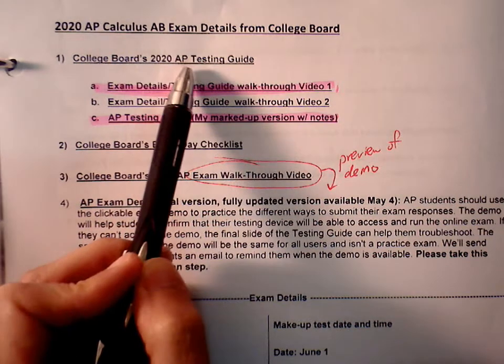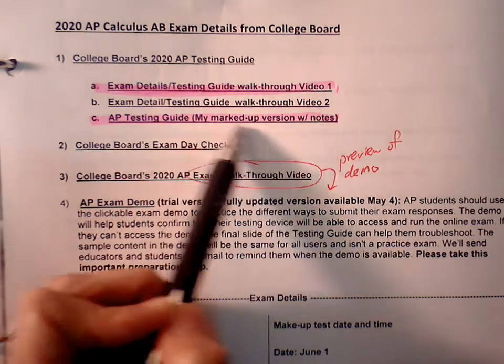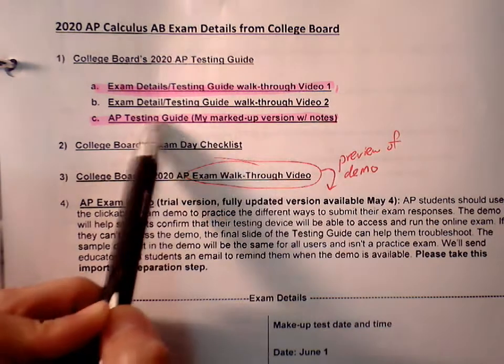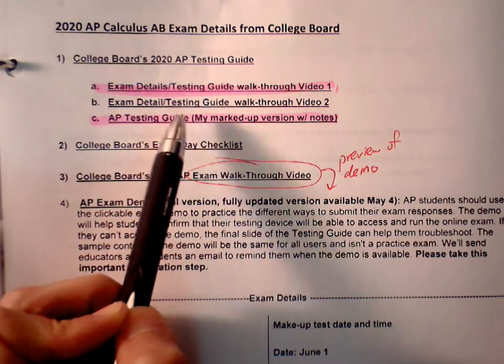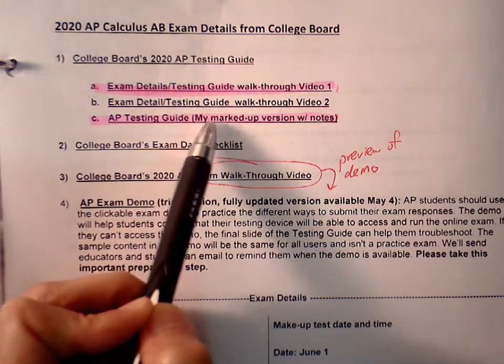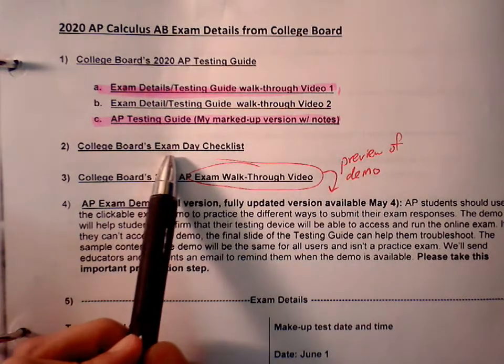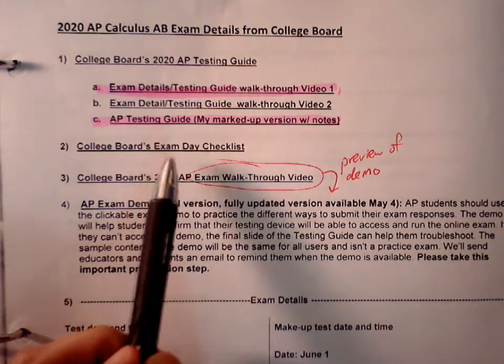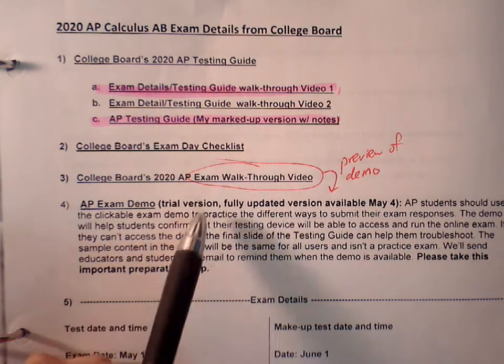What I did was I printed out the AP testing guide and I made my own marked up version with notes on it. There's a link to that on that page as well, if you want to take a look through that. This is the version that I'm going to be going through in this video. There's also a College Board exam day checklist, and there's a link to that on this page. I'll also go over that in either this video or video 2.